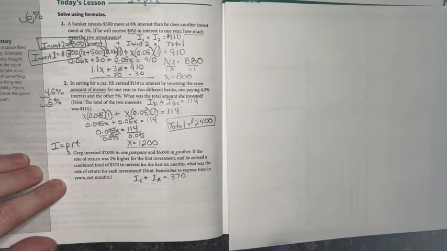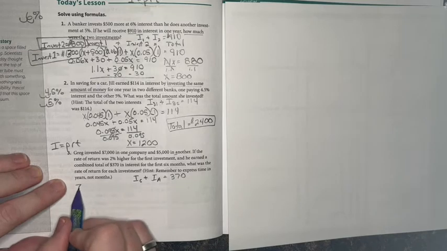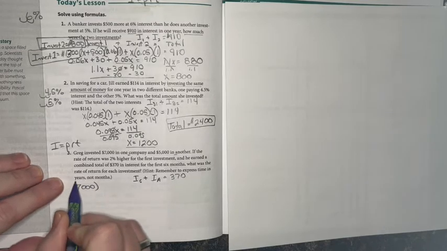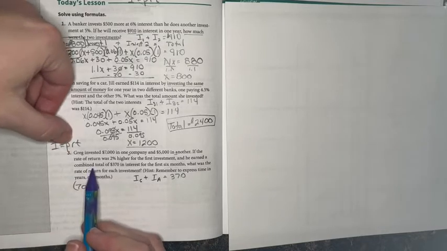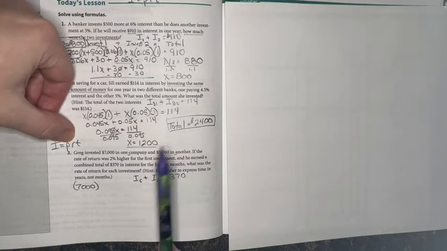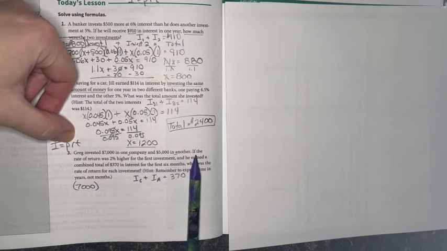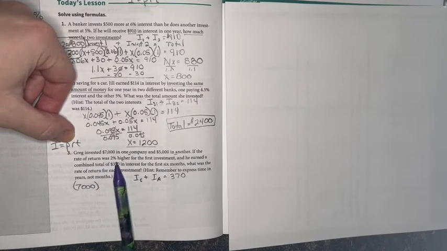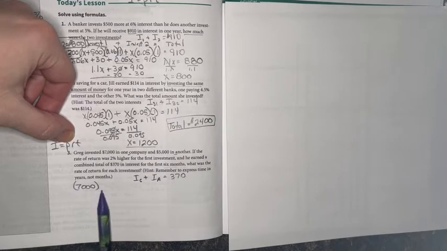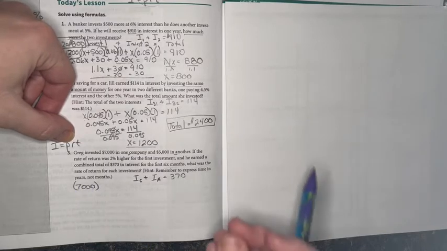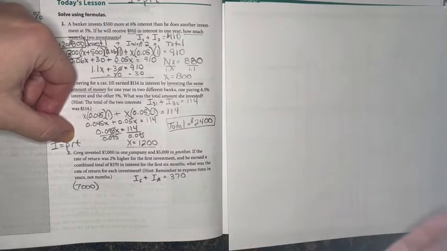The first company, we decided that his principal here is $7,000. That's our company letter C. The rate for that, they don't really tell us, but it says the rate of return was 2% higher for the first investment, so since we're choosing this as our first investment, that's what we're going to do. So it's 2% higher than the other investment.